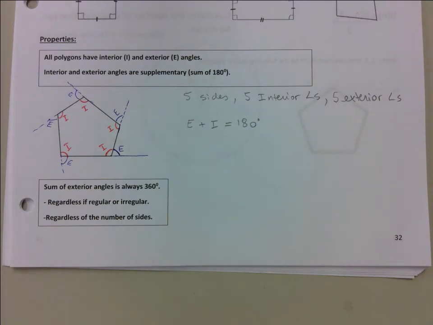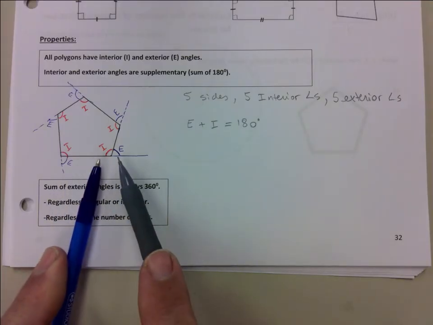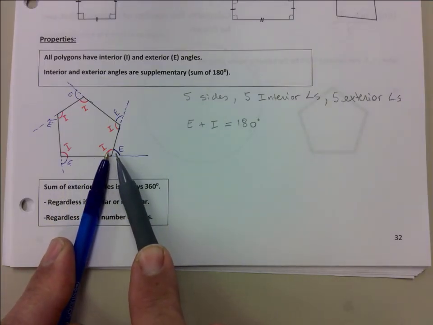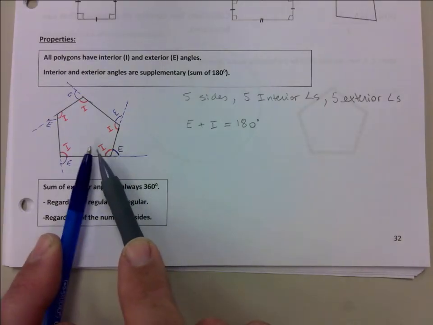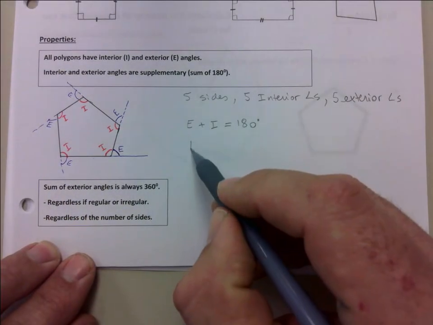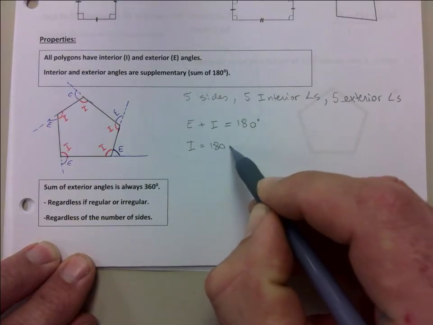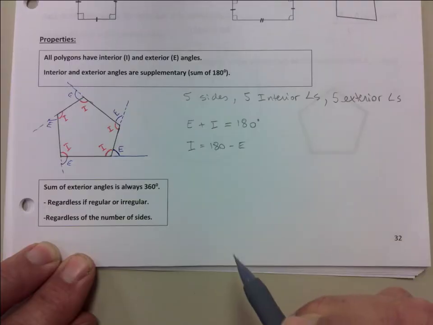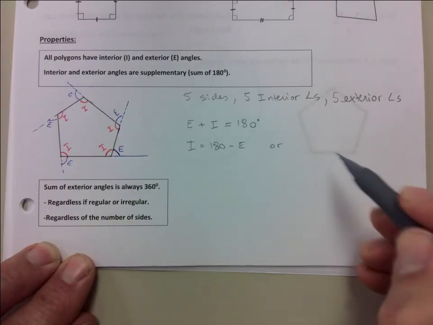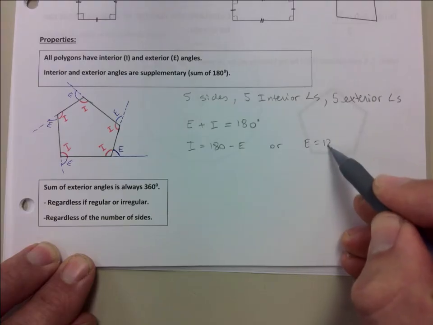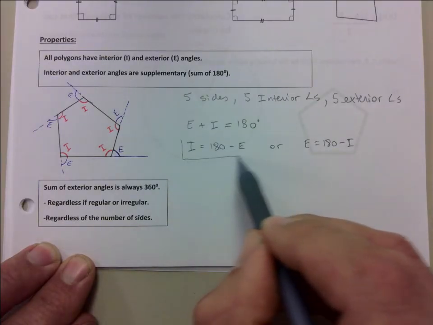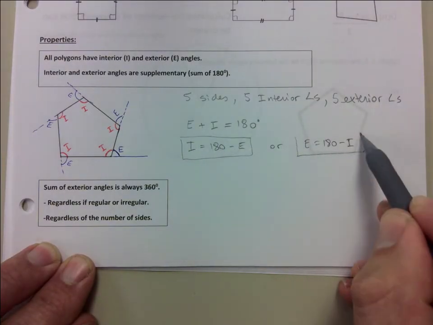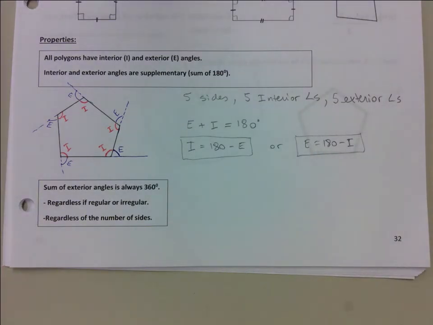Which means, just like before, what did you do if you knew one of the 2 angles? What would you do to find the other one? You would subtract it from 180, right? So if I give you the interior, you can easily find the exterior and vice versa. I will just show you what I do if I use this formula to figure out my interior angle or the exterior angle. 2 formulas can be created as a result of that initial property.